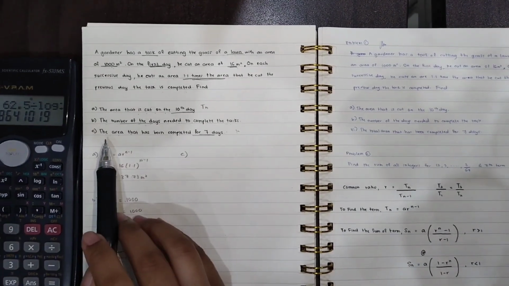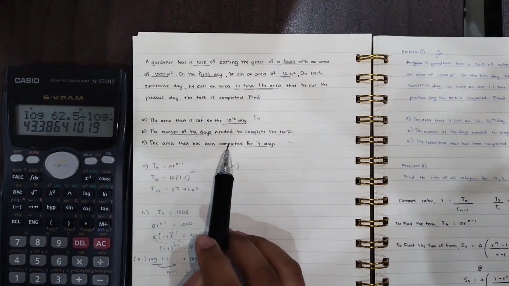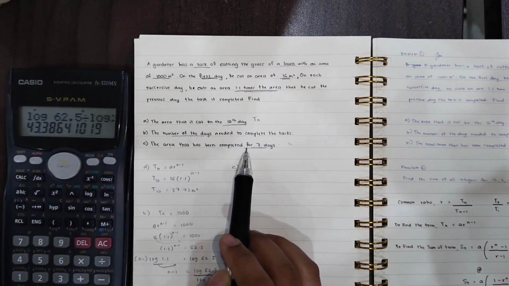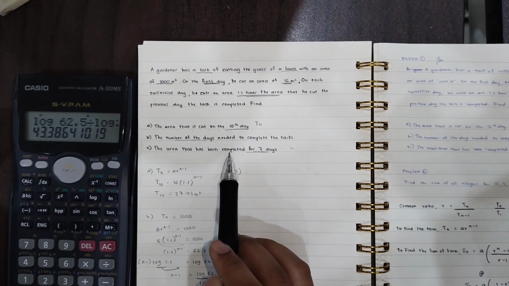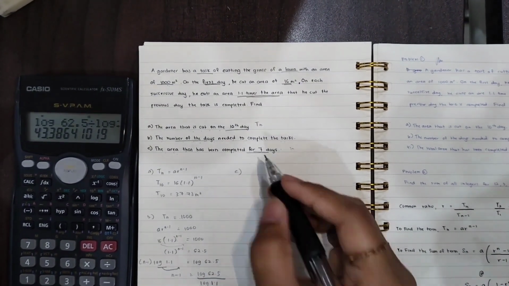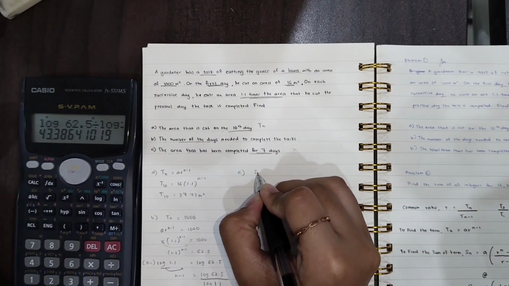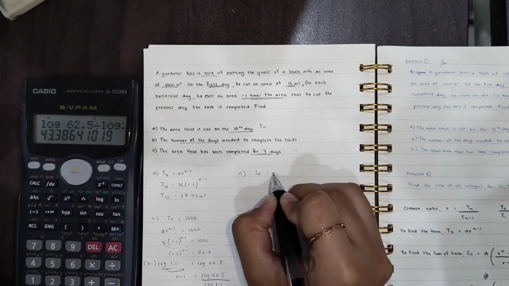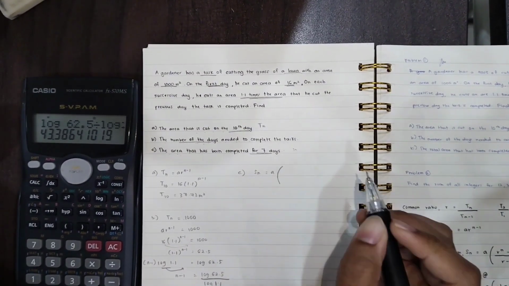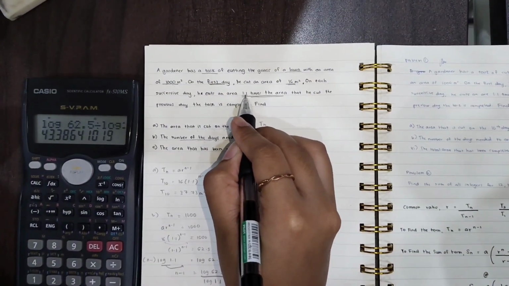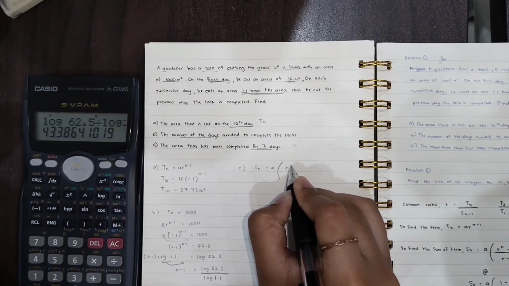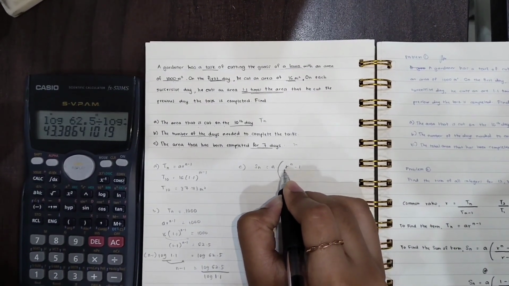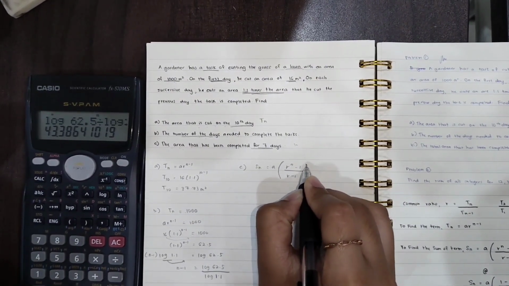So moving on to the last question, which is the area that has been completed for 7 days. So they want the total area for the whole 7 days. So we will use the formula of sum, which is Sn equals a times, our ratio is more than 1, so we use the formula of r to the power of n minus 1 divided by r minus 1.